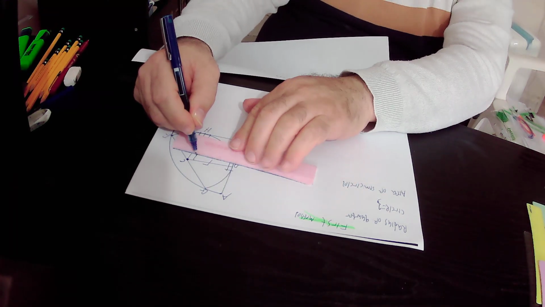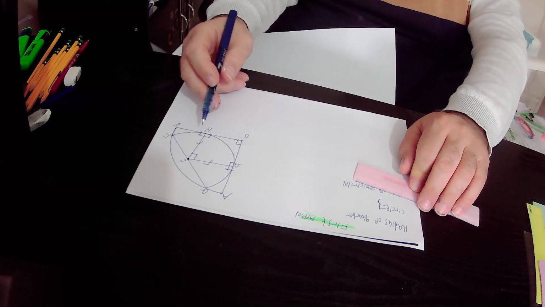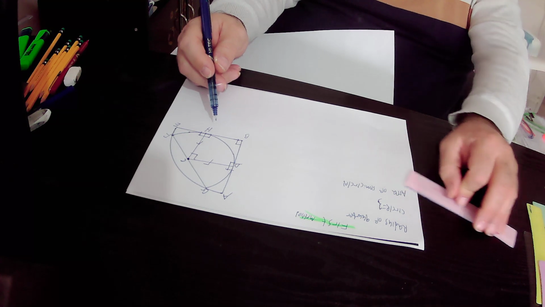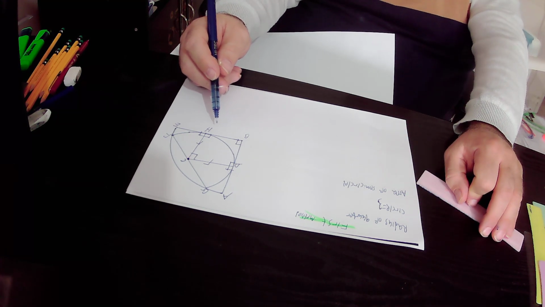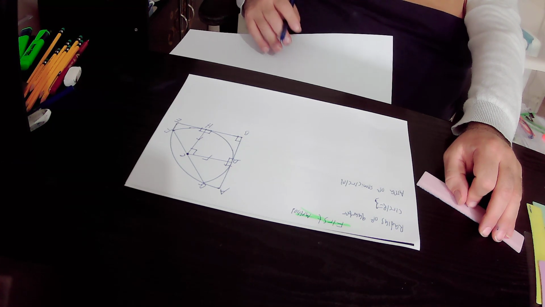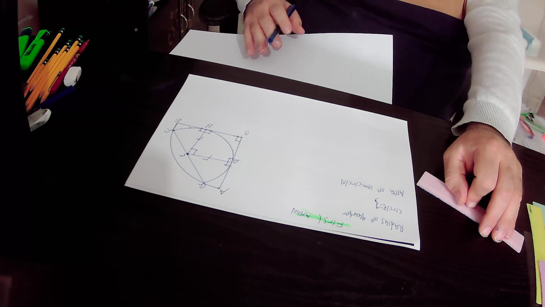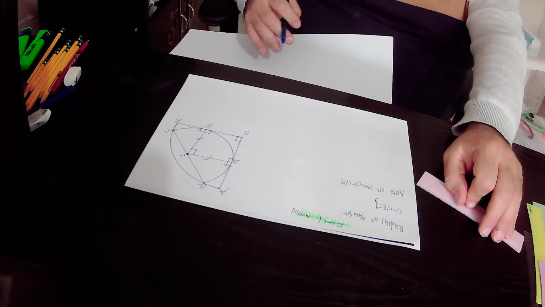So actually, quadrilateral DCBH has four right angles. Any quadrilateral that has four right angles must be at least a rectangle. And we know that the opposite sides of a rectangle are equal to each other.